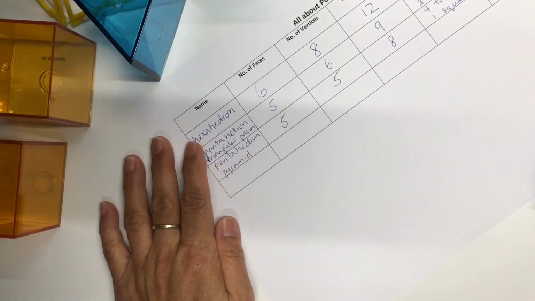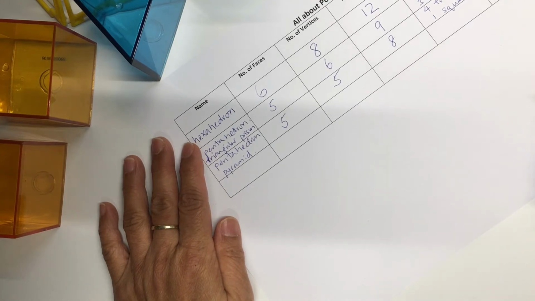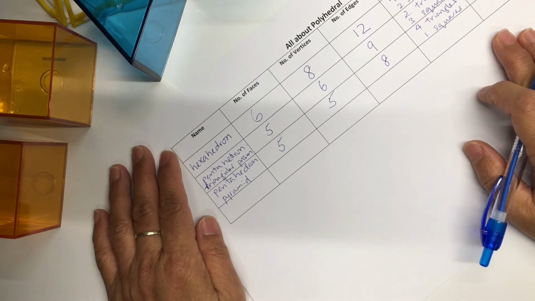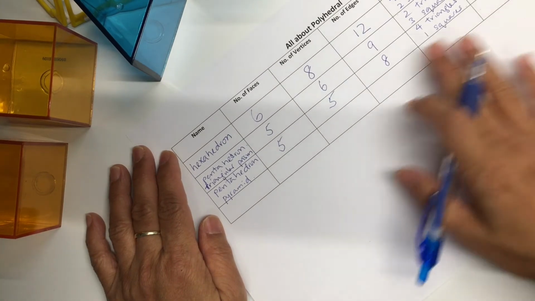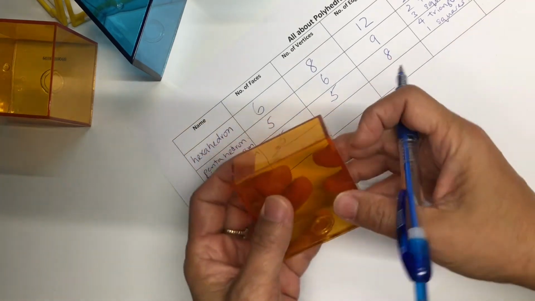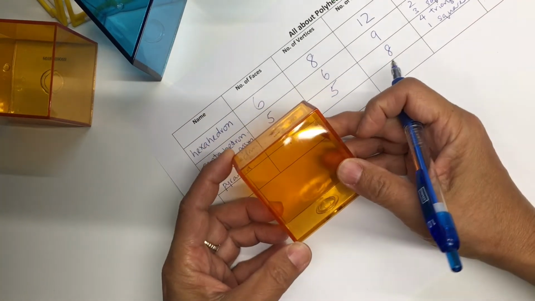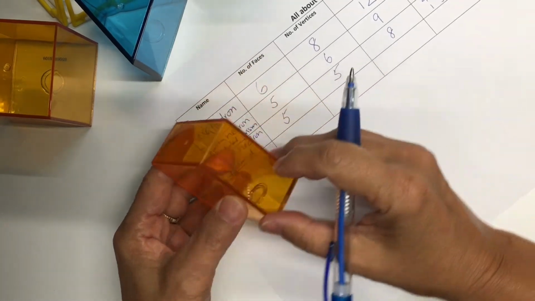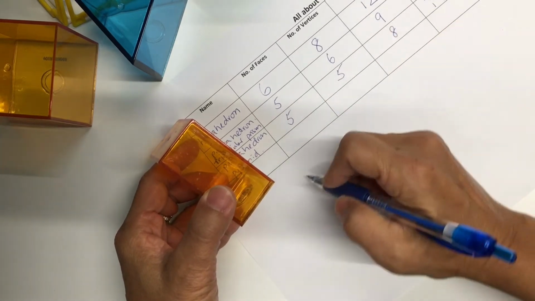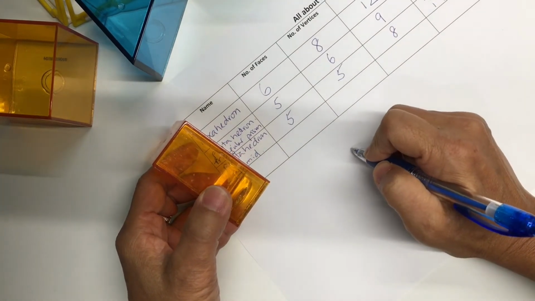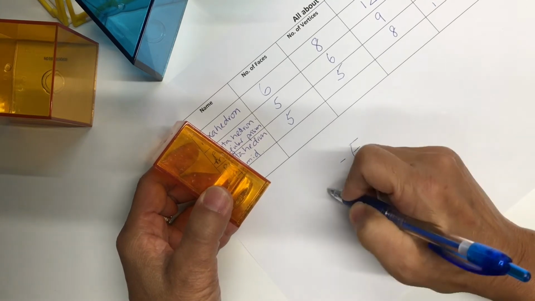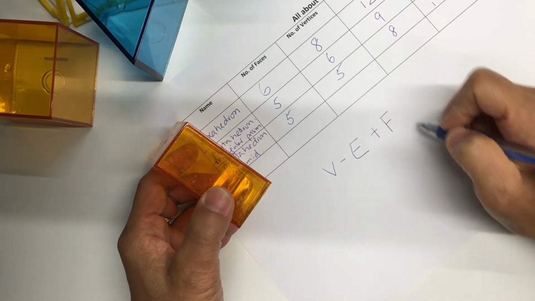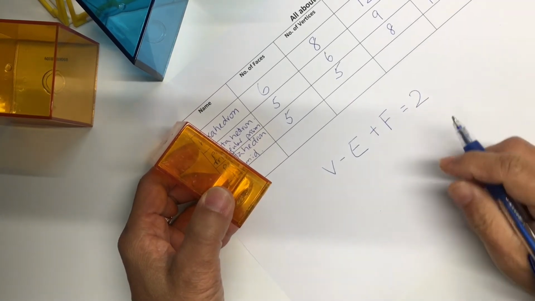An eminent mathematician of the 18th century by the name of Euler did a lot of work about three-dimensional objects. He discovered that there is a relationship between the faces, the edges, and the vertices. Euler's relationship says that if you take the number of edges away from the vertices and you add the number of faces, you always end up with 2.